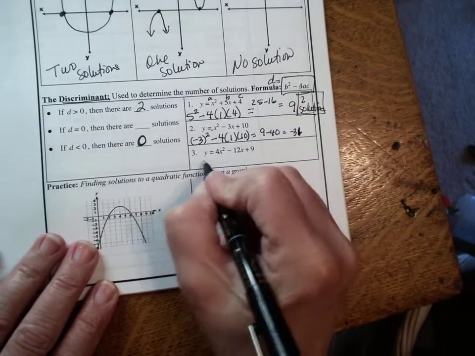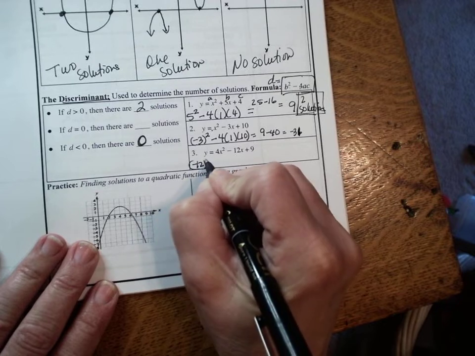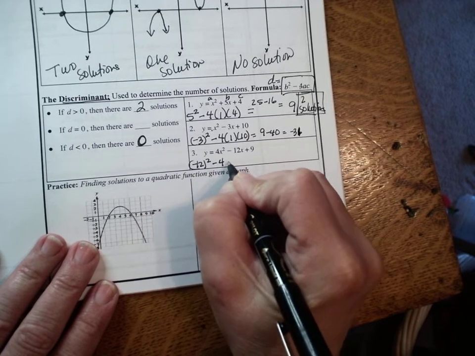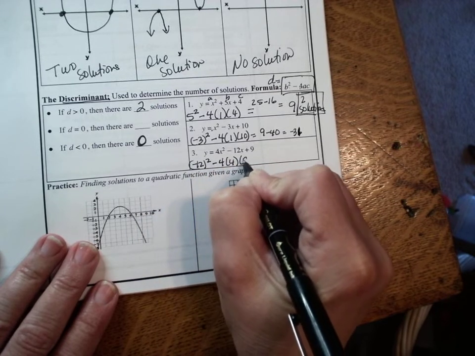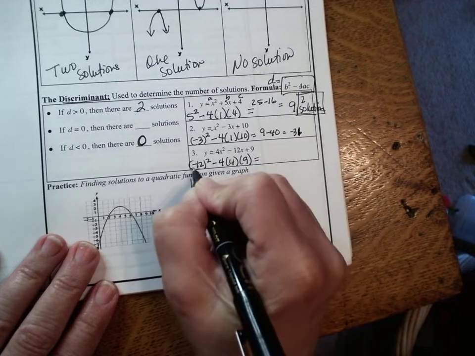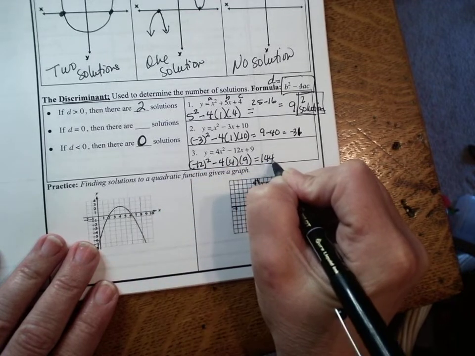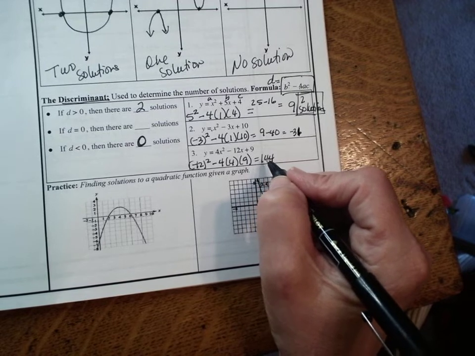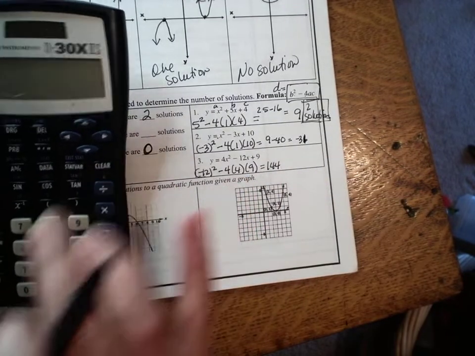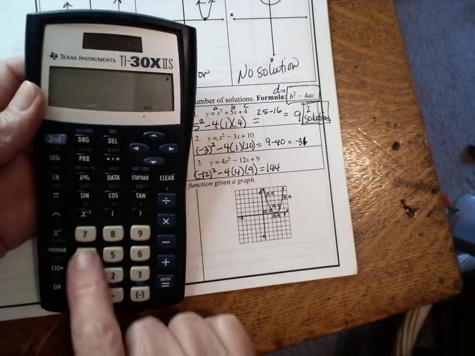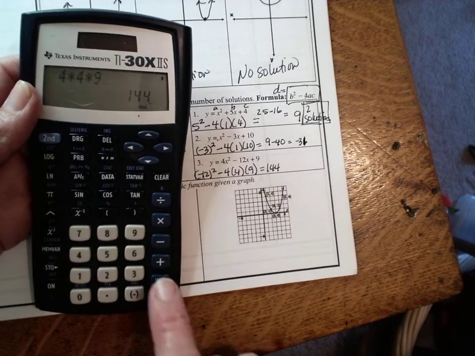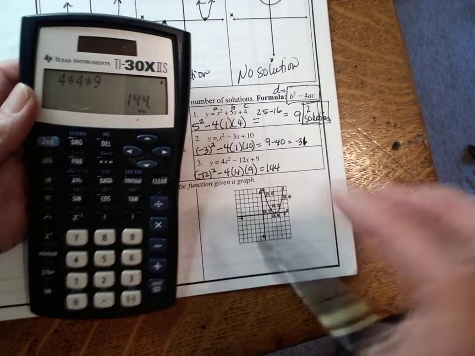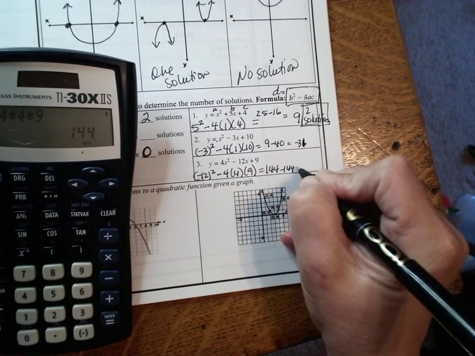Okay, B squared, negative 12 squared, minus 4 times 9. Negative 12 squared is 144. Then 4 times 9 equals 144. Now that's subtracted, so it's 144 minus 144.